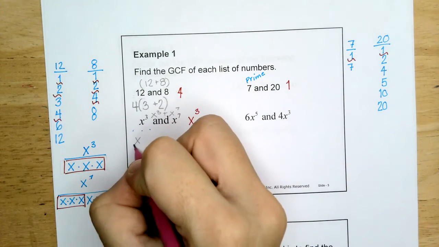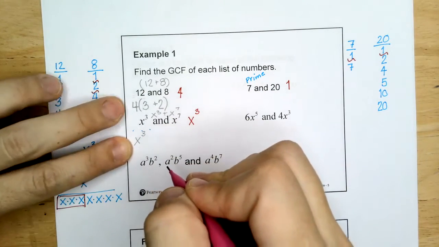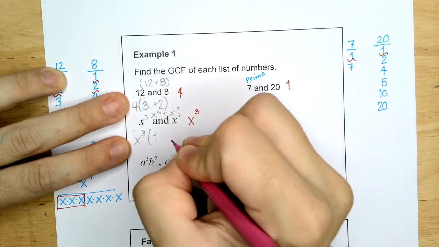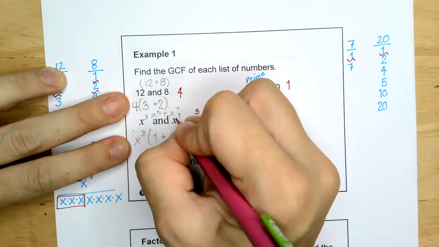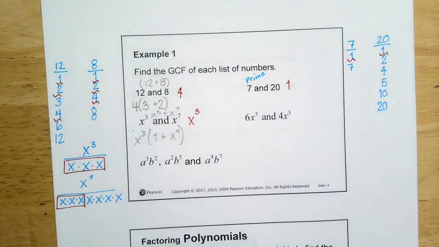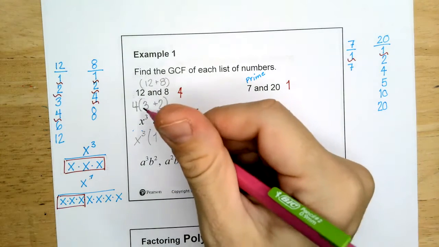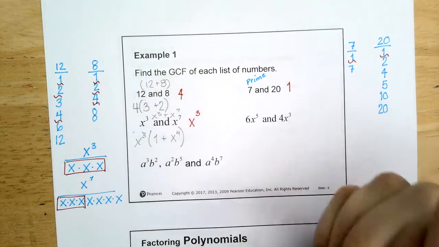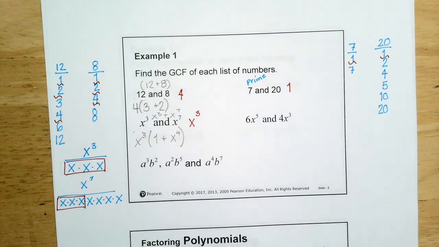I'm going to divide out the x to the third, just like I divided out the 4. So I just get a 1 here, right? And here I get 7 minus 3, which is x to the 4. Okay? So it looks pretty different when you're doing numbers and when you're doing exponents of variables, but it's the same thing. You're dividing out something, okay?